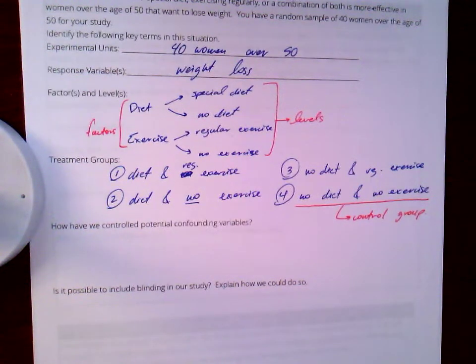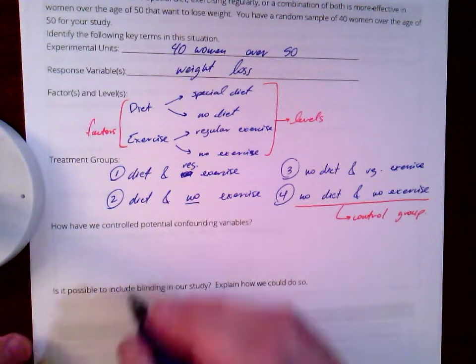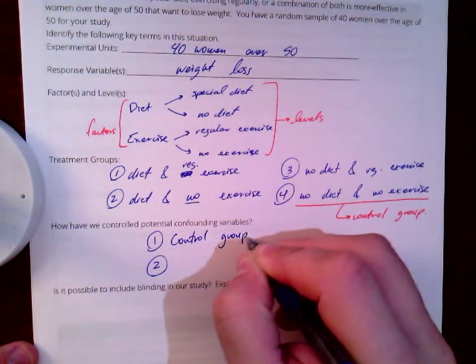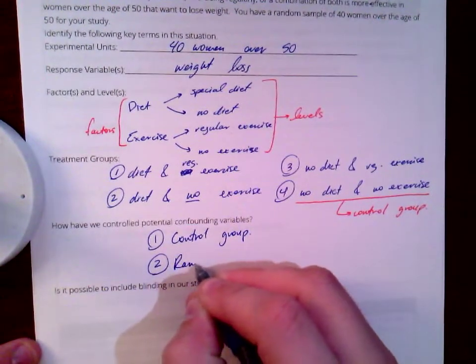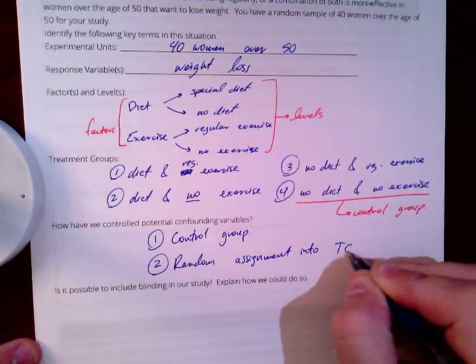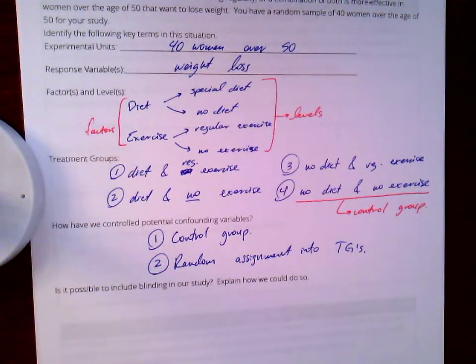All right, how have we controlled potential confounding variables? Confounding variables means like other variables, other things that could be causing these women to lose weight other than diet and exercise, right? Could be, I don't know, something else, genetics or whatever, stress or their job is physically demanding or something like that. Well, the two main things that we do in experiments are having a control group and then we do random assignment into treatment groups. Those are kind of the two main ways we help control confounding variables.